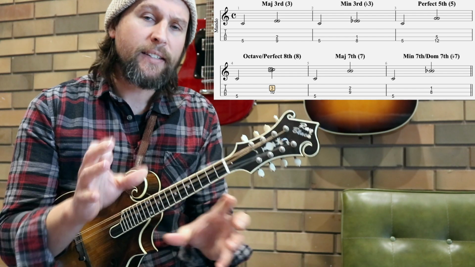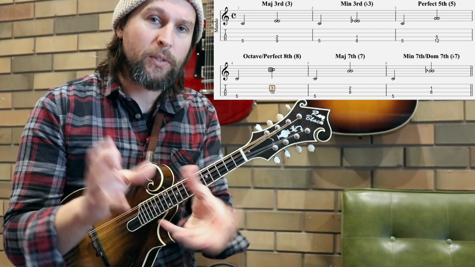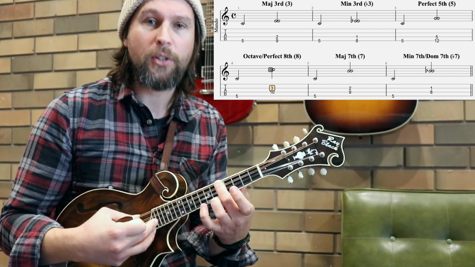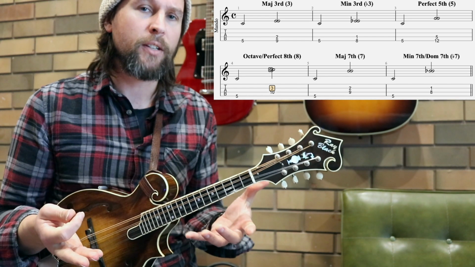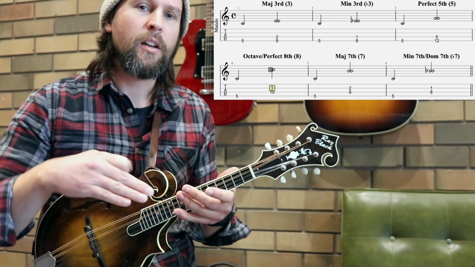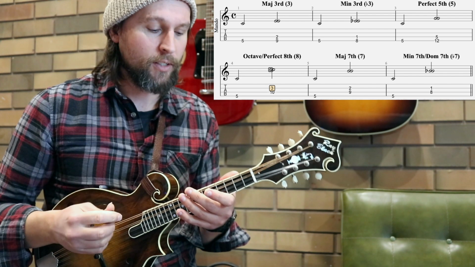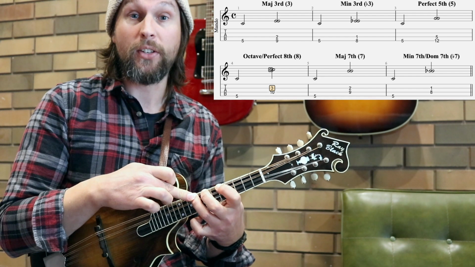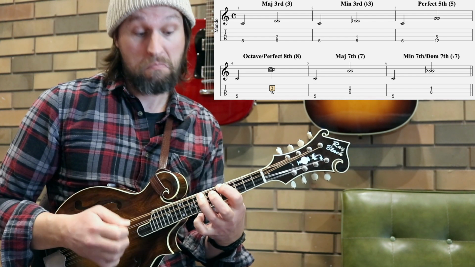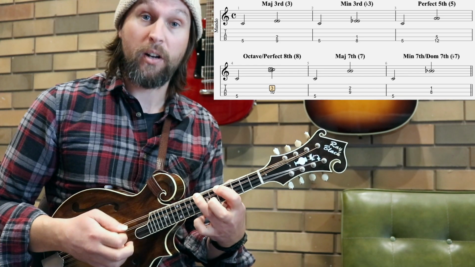So it's worth understanding how these intervals are put together, remembering that we start from the root note, and then we're basically moving up our scale. So when we talk about a major third, it's the 3rd note in the scale. A minor third is the flattened 3rd note from the major scale. So one more time, that C major example, the 3rd note is E, flatten that, E flat. So minor third, major third, minor third, major third.